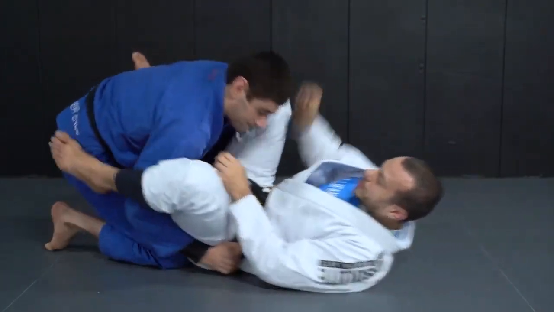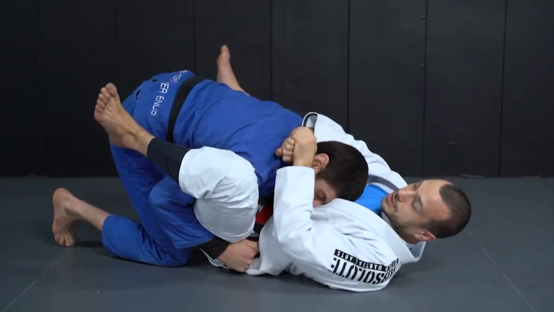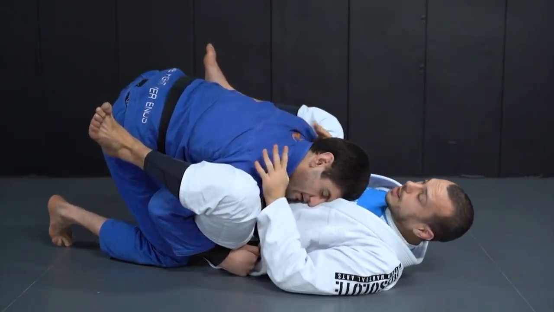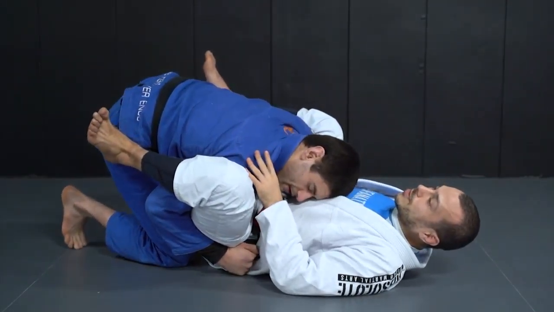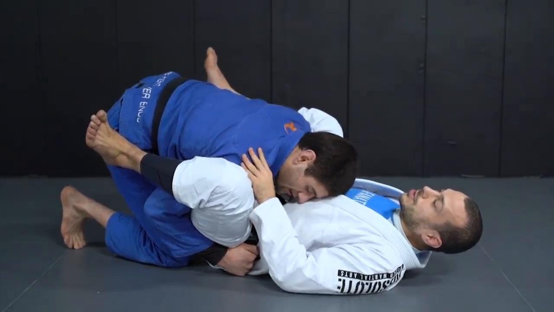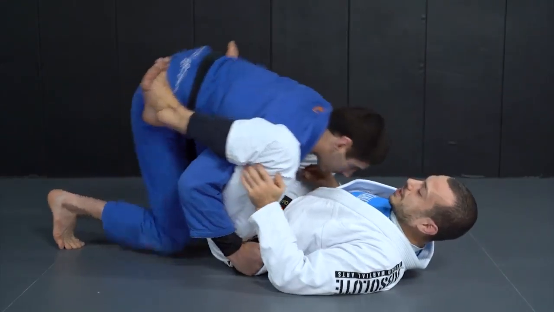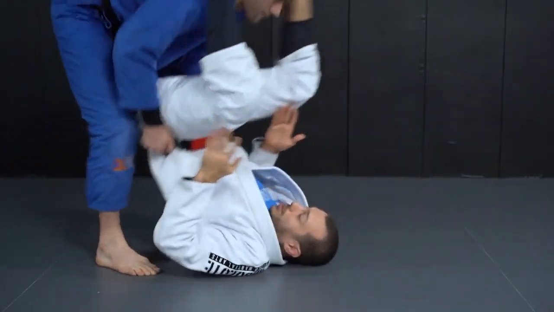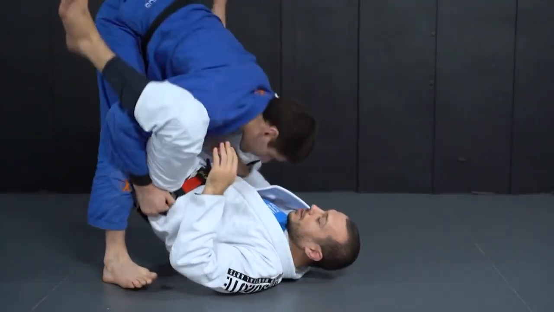As I said, it can be over the top or with a cross grip, or obviously no gi, that could just be a grip around the head. You have to be wary of them standing up as well, so the kind of posture and lift. So if Ari stands up to lift, like so. Okay, if we go back.